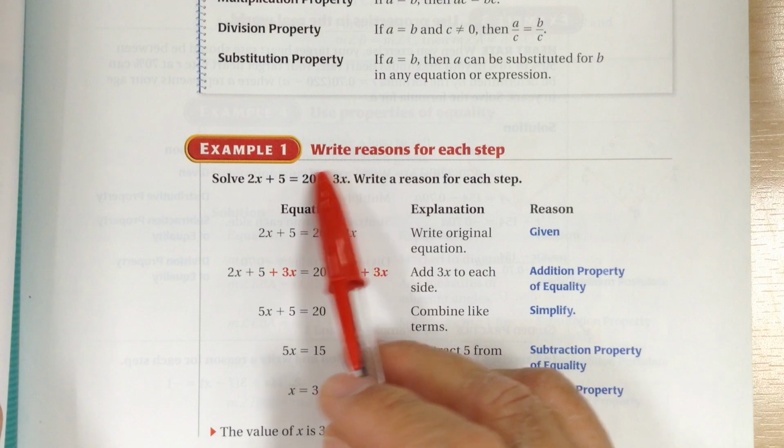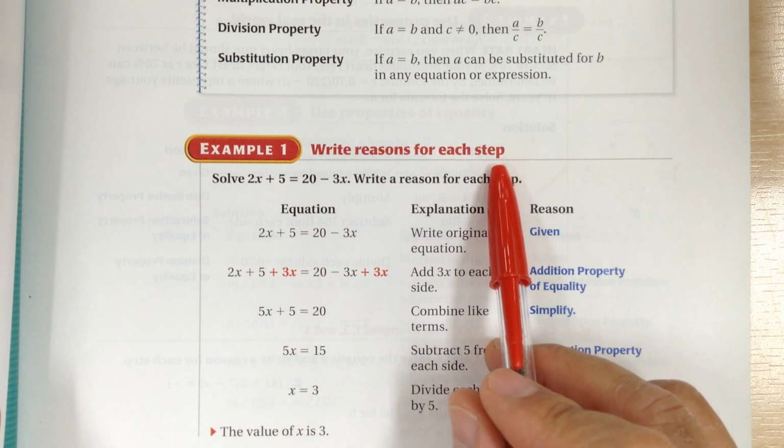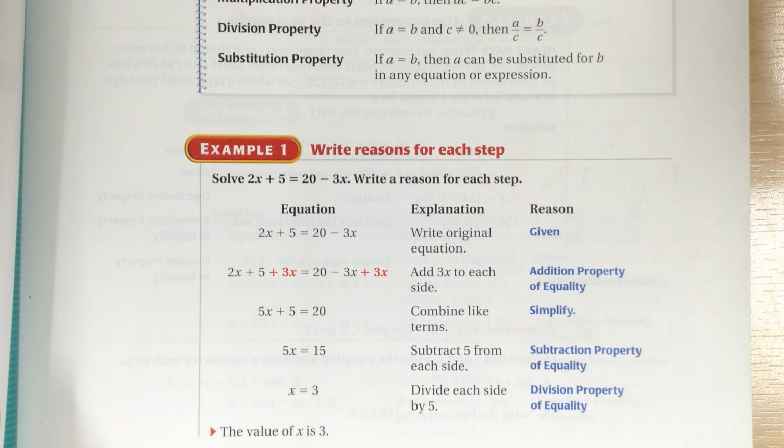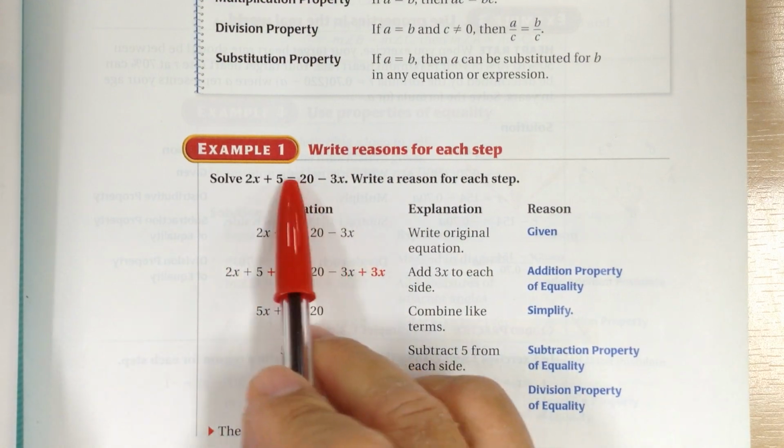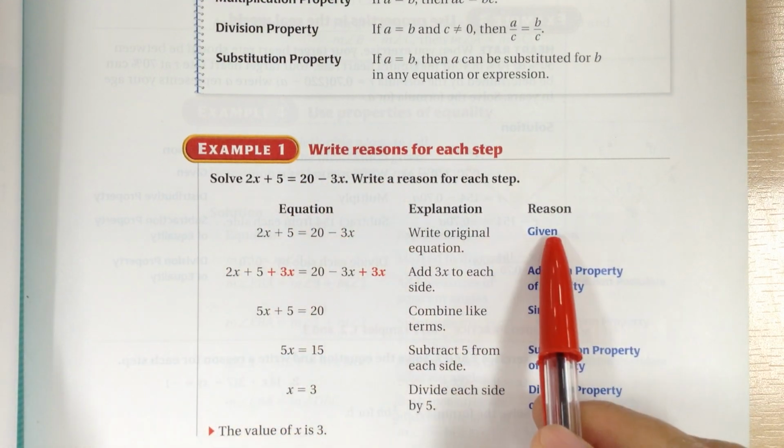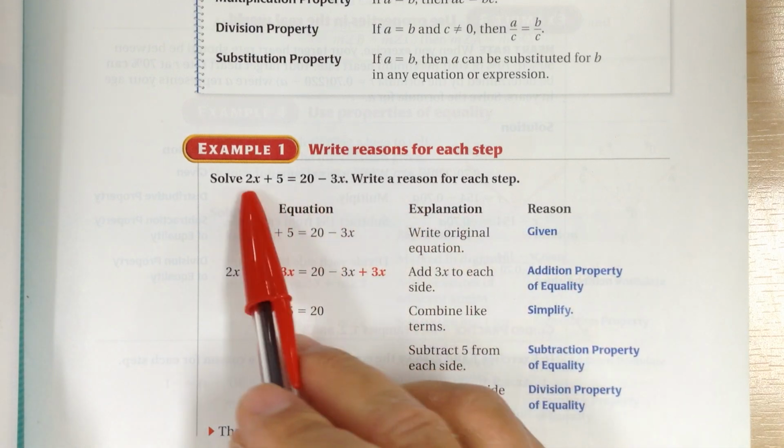Example 1. Write a reason for each step. That's why, when we were in algebra, I always told my students to show your steps, do things step by step. It helps you think logically. Now when you're doing geometry, you have to do that step by step, and you have to know the reason. So here's your original equation. Write down the equation. That's the given.